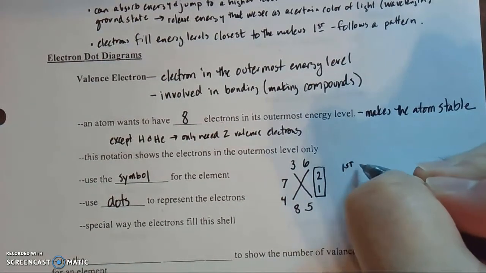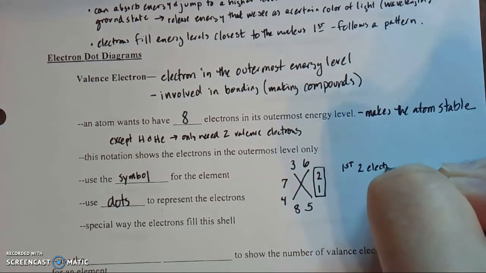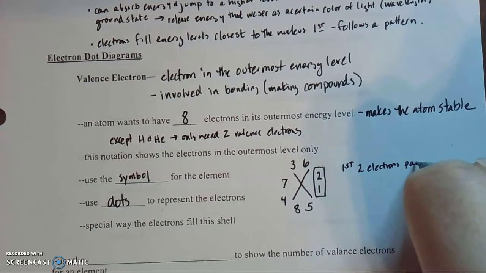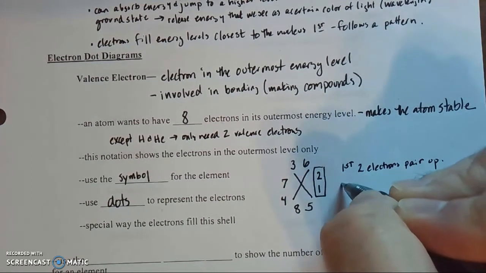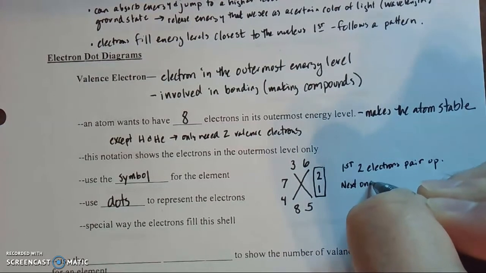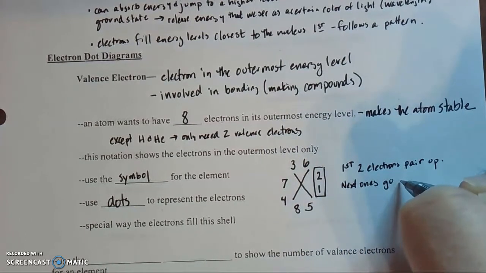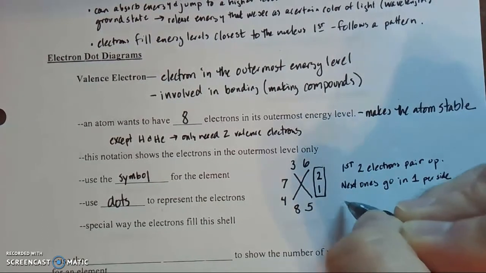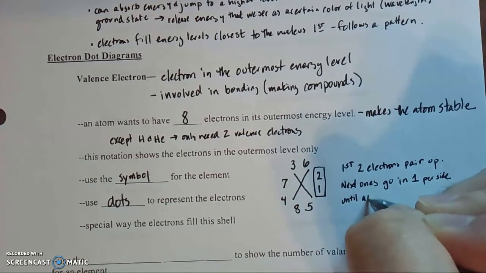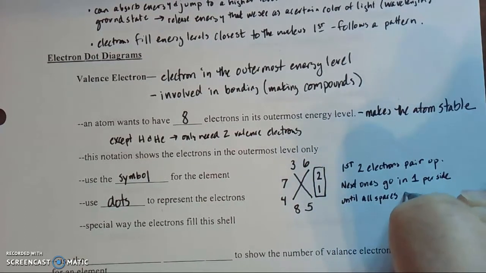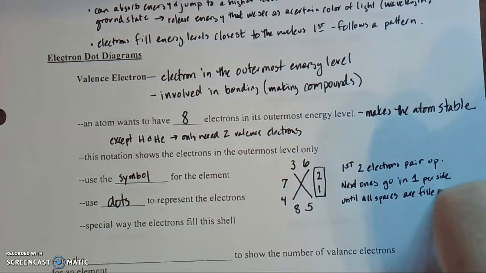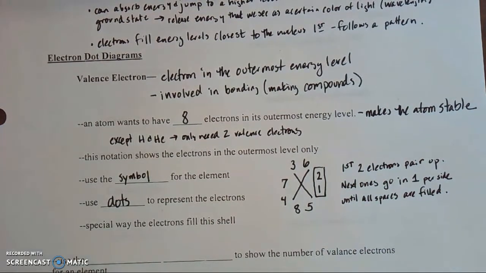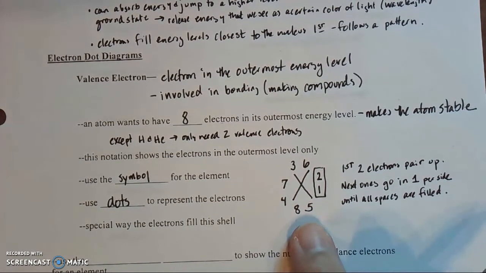So the first 2 electrons pair up. The next ones go in 1 per side until all spaces are filled. And again, we would have to take about a week or 2 to go through how electrons map in order to explain this.